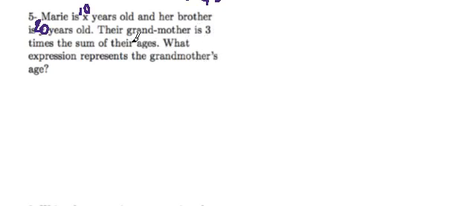So grandma is 3 times the sum of their ages. The sum of their ages. That's adding together, right? So that means I could probably do this in my head right now. She's 90, right? Where am I getting 90 from? I'm saying the sum of their ages. That's going to be a plus between their ages. And her age is 10, and her brother's age is 20.